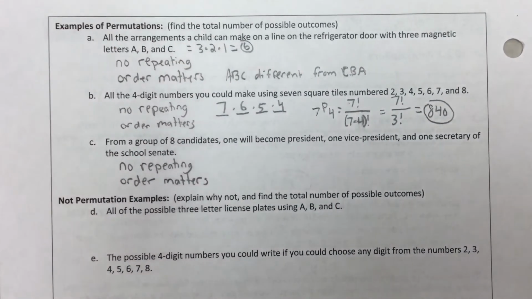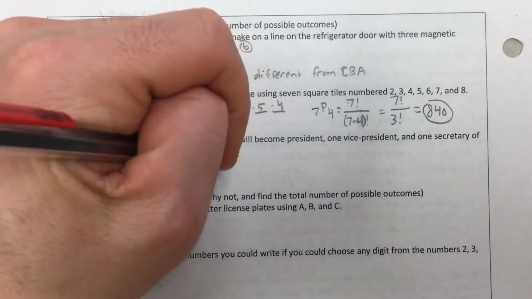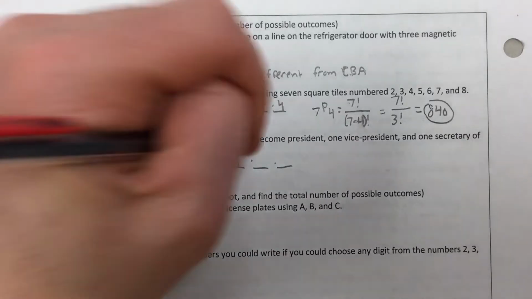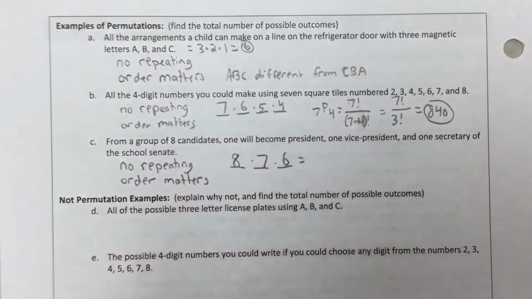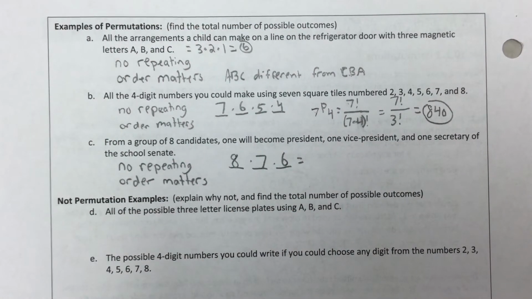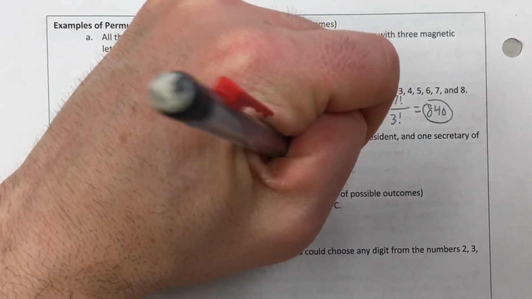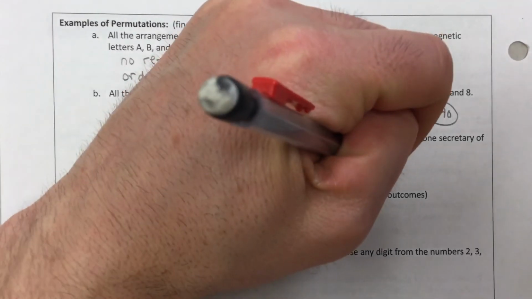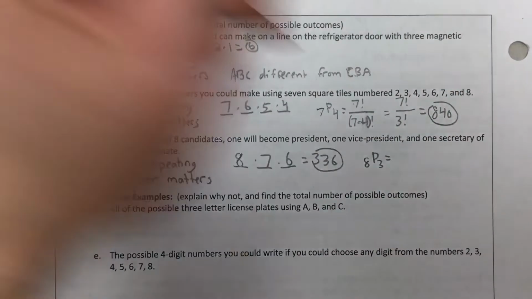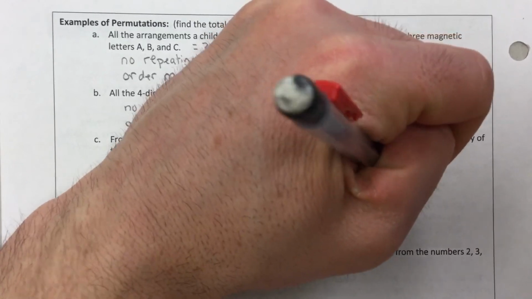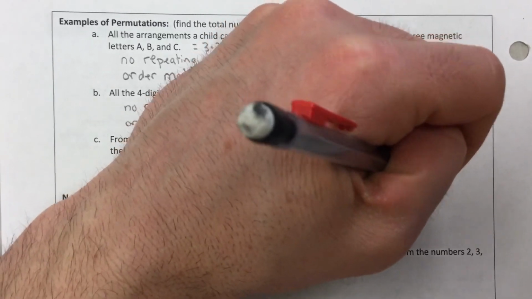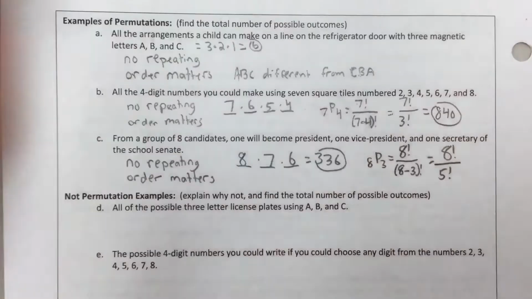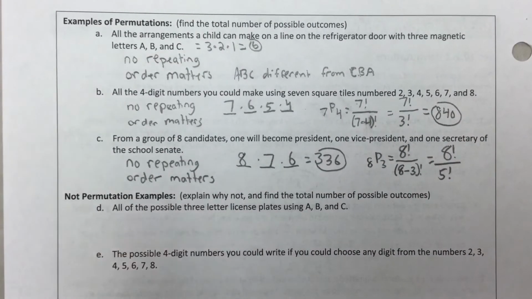And then for our last one, we have 3 slots. Again, 8 people could be president, 7 for vice president, and 6 for secretary. So if I do 8 times 7 times 6, we get 336. Again, if you wanted to use the permutation, I would have 8P3, which is 8 factorial divided by 8 minus 3 factorial, or 8 factorial divided by 5 factorial, which again would then get us to 8 times 7 times 6.